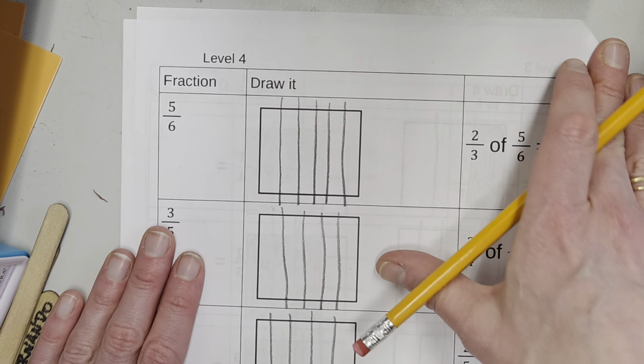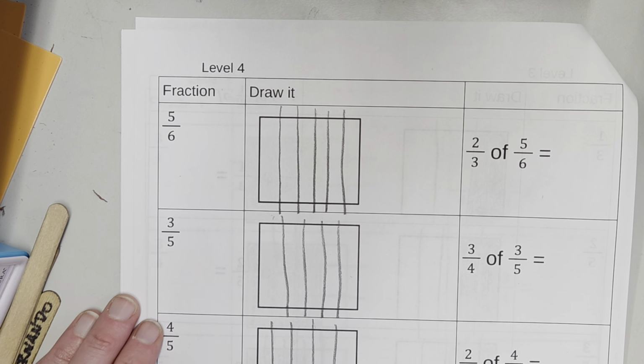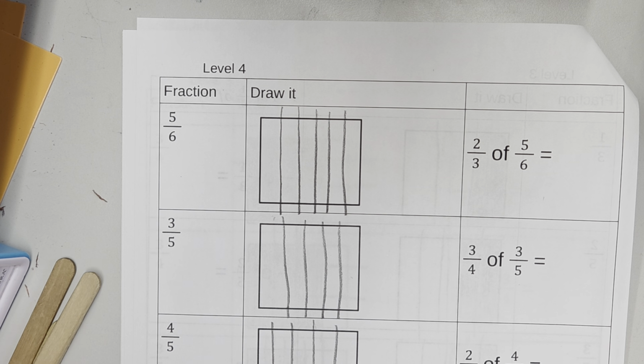Okay, we're going to move on to level 4. This is trickier and harder. So let's give this a try. Level 4, I haven't colored them in. So the fraction is 5/6. Color in your 5/6, please. There we go.